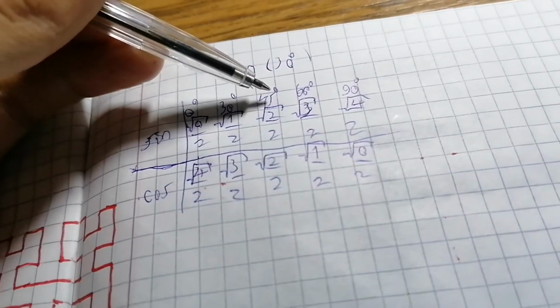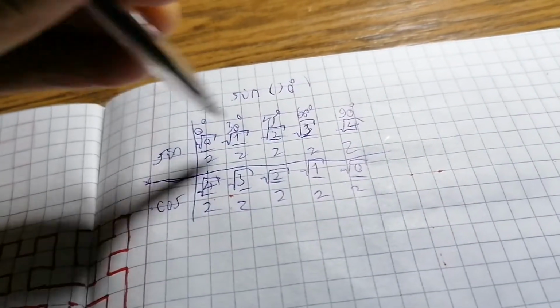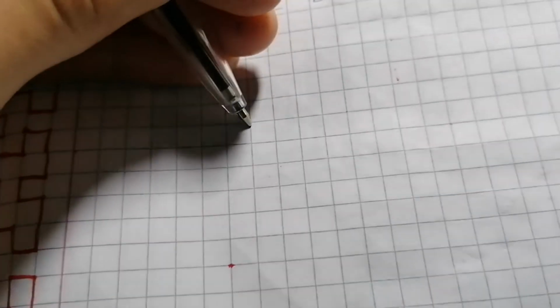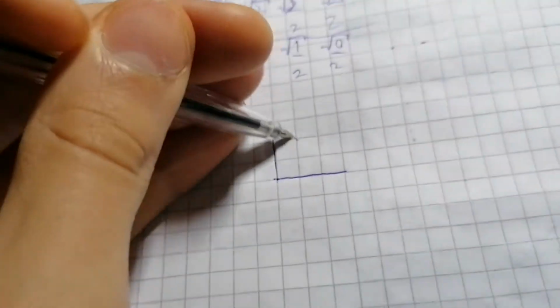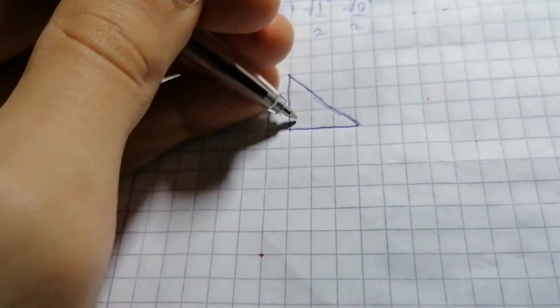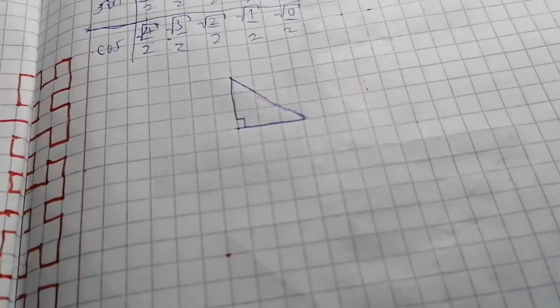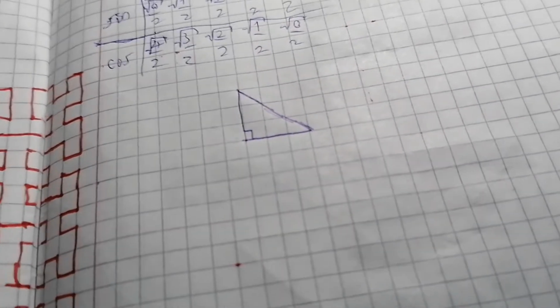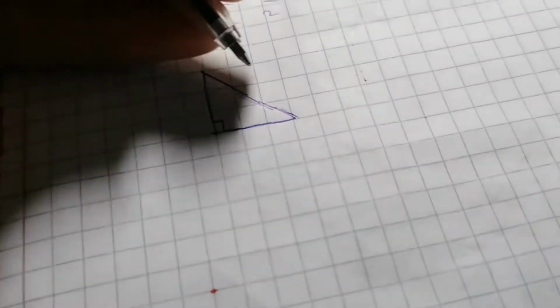We have 45 degrees. What if we want to know the sine of 45? We simply draw a right triangle that also has a 45 degree angle, and we know that the sum of the angles in every triangle is 180 degrees, and I will explain that in another video.